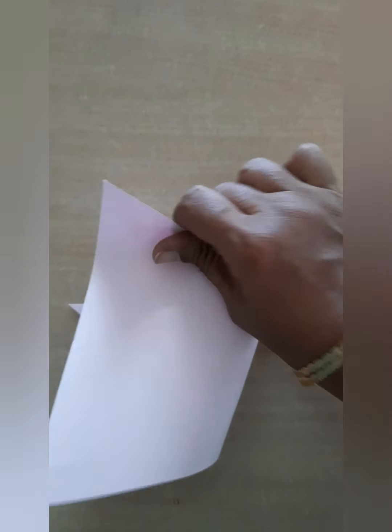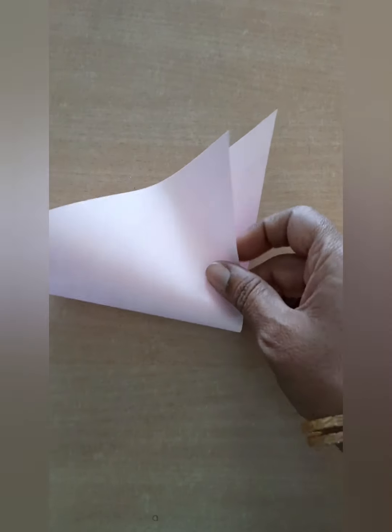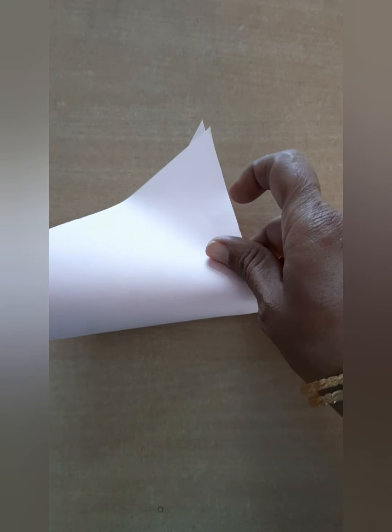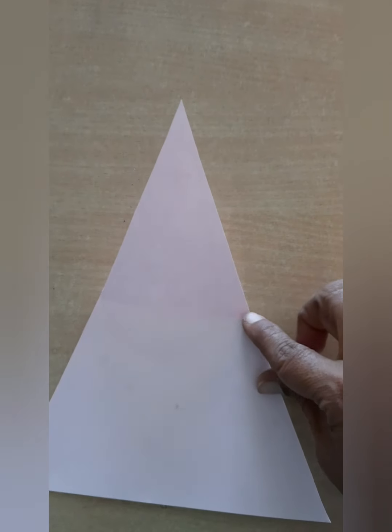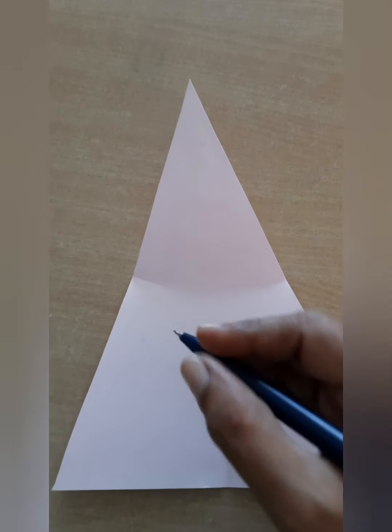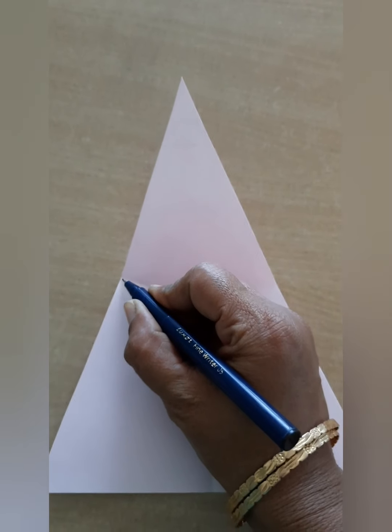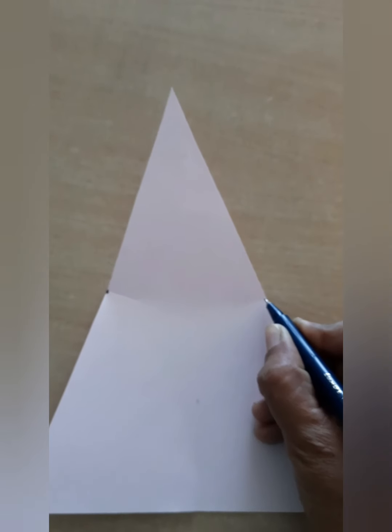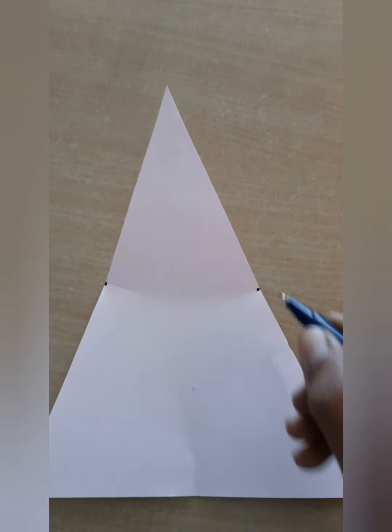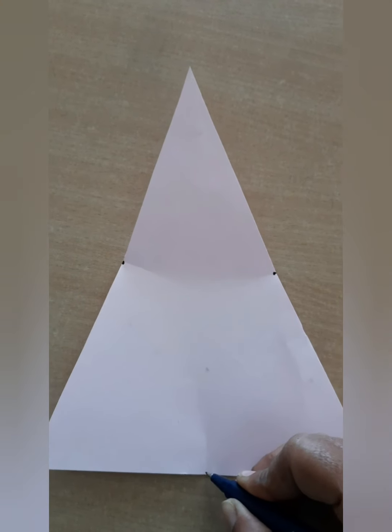For this, we need to fold these two corners and find the midpoint. If we join and crease, we will get the midpoint. Let us mark that one using a marker. Let us mark the midpoints of each side. As well, the third side I marked over here.